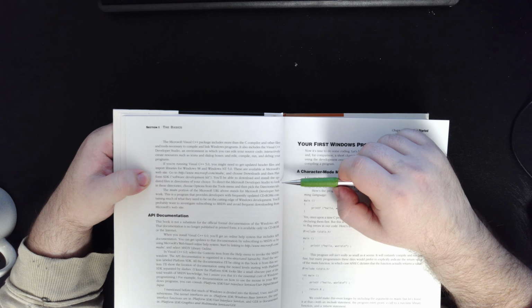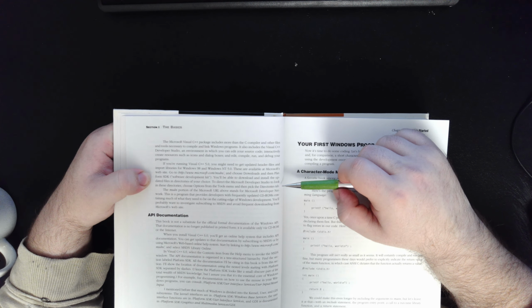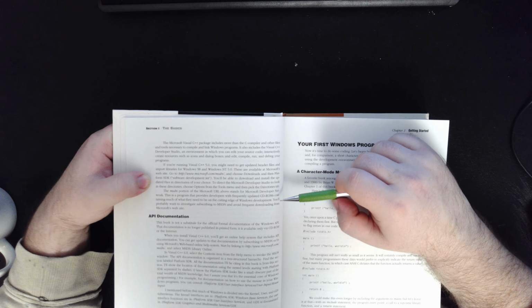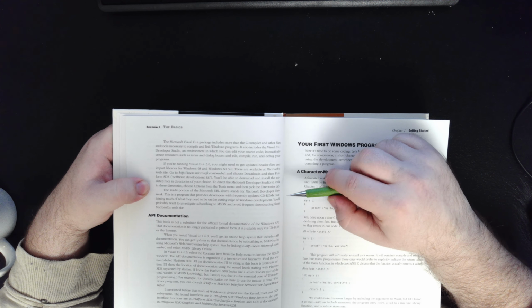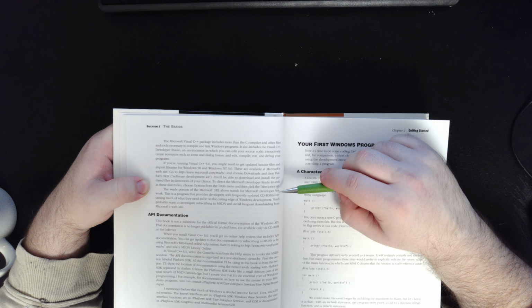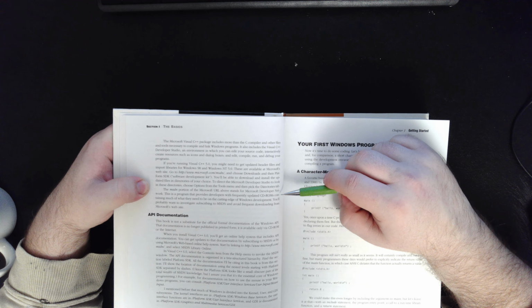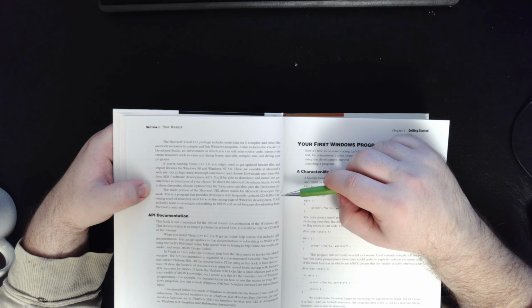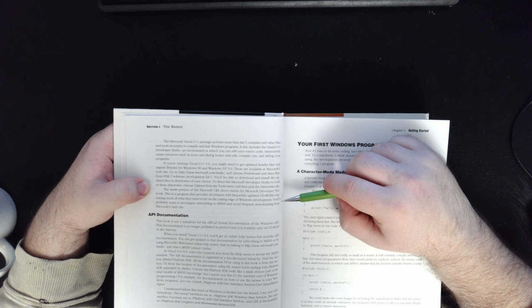To direct the Microsoft Developer Studio to look in these directories, choose Options from the Tools menu and then pick the Directories tab. The MSDN portion of the Microsoft URL above stands for Microsoft Developer Network. This is a program that provides developers with frequently updated CD-ROMs containing much of what they need to be on the cutting edge of Windows development. You'll probably want to investigate subscribing to MSDN to avoid frequent downloading from Microsoft's website.